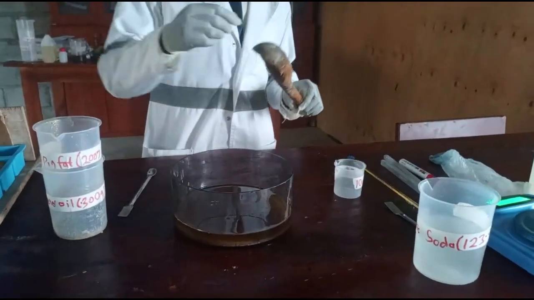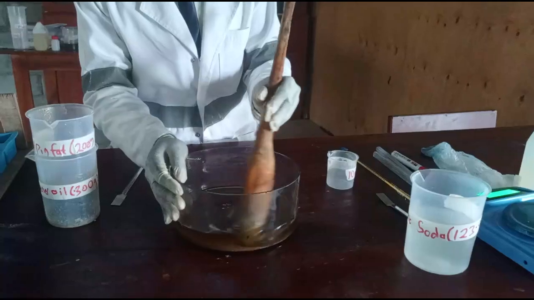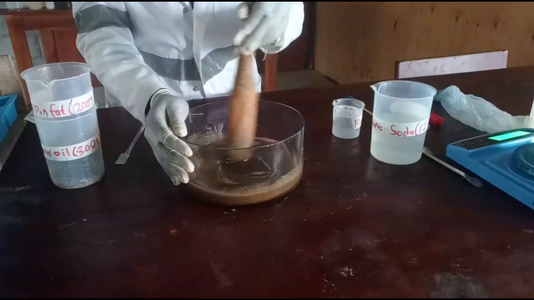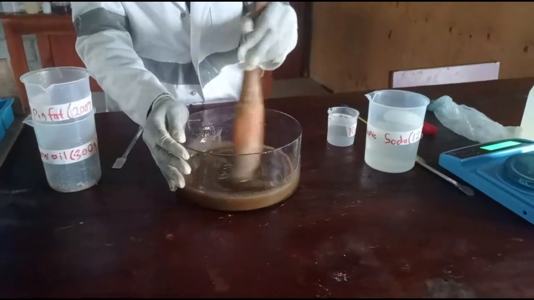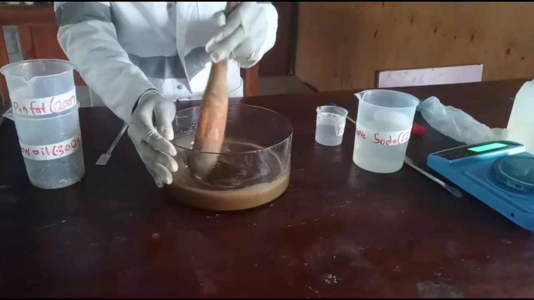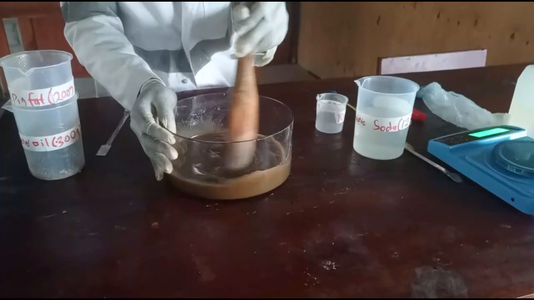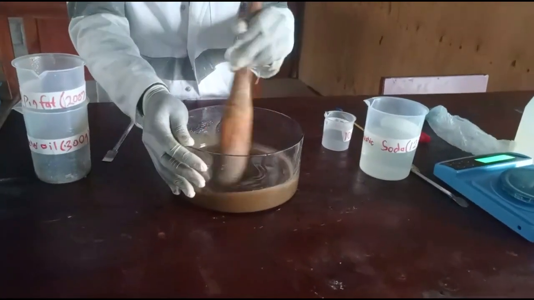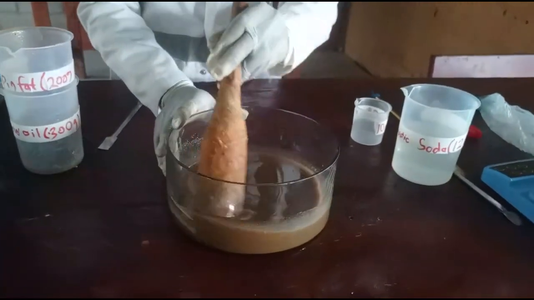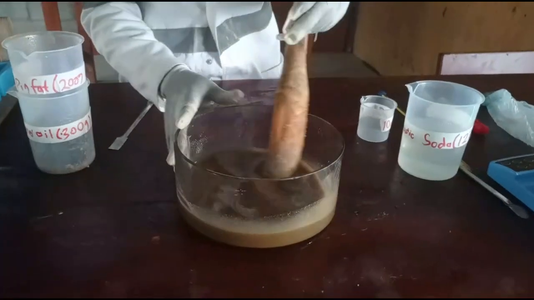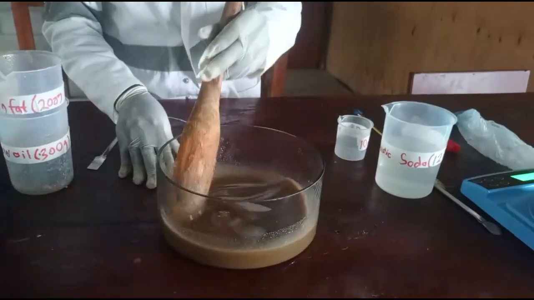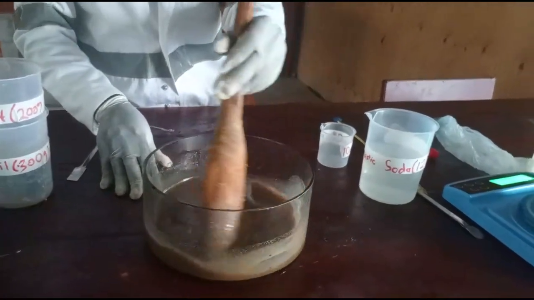So, we have added the 300 grams of palm kernel oil. You have to first mix them thoroughly, so that you know that it is a good blend of the two oils. After stirring, and you're very sure that it has mixed very well and formed a uniform mixture, this is just a mixture of the lard and palm kernel oil. After having this mixture blended together, now we can add in our caustic soda.